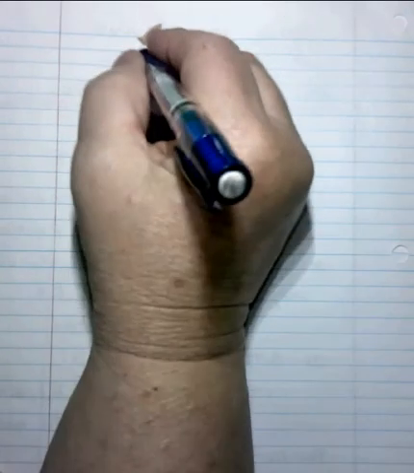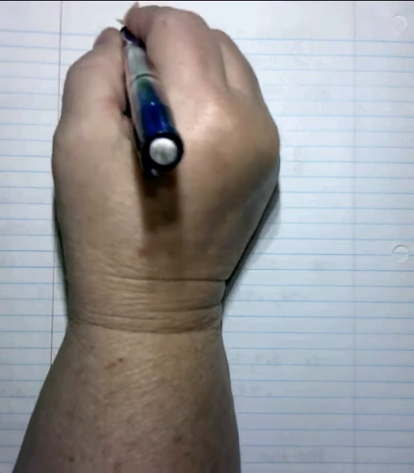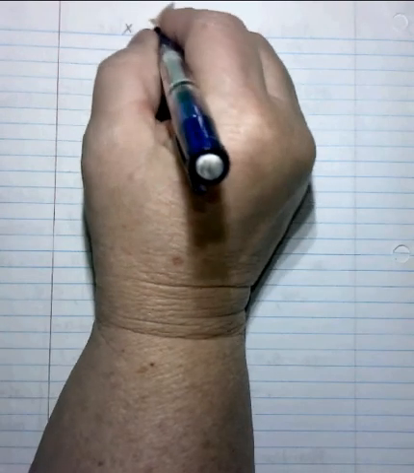Now, let's look at finding the median in a frequency distribution. If we go back and look at our earlier example from when we were finding the mean, we had x and the frequency.